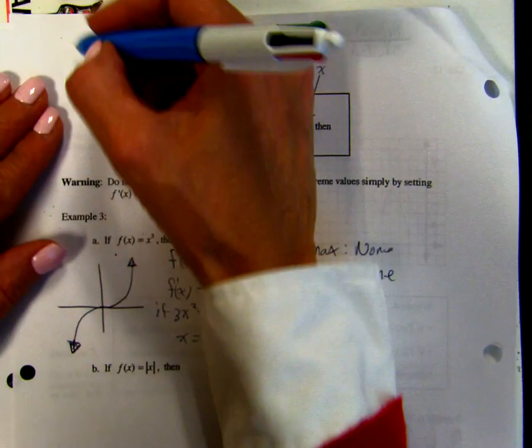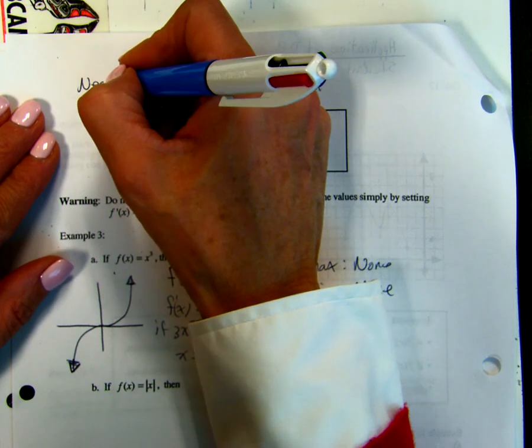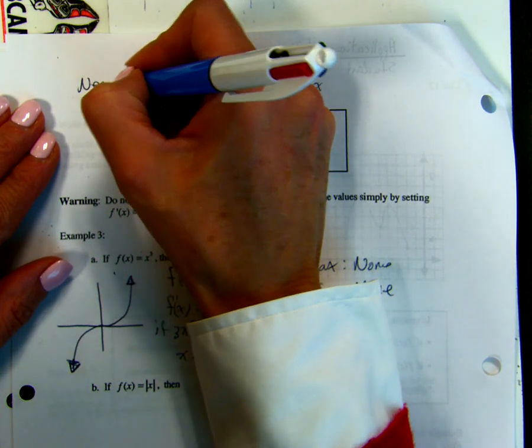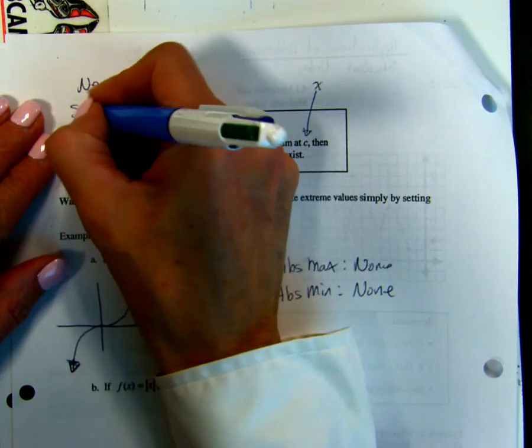Hey, so have you ever heard this phrase, necessary and sufficient? How do you spell necessary? I want to double every letter.